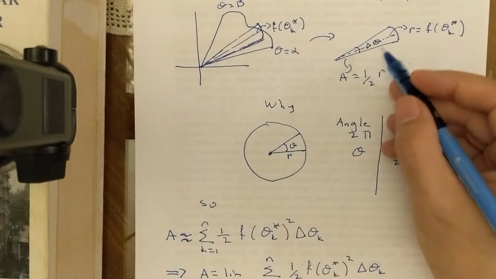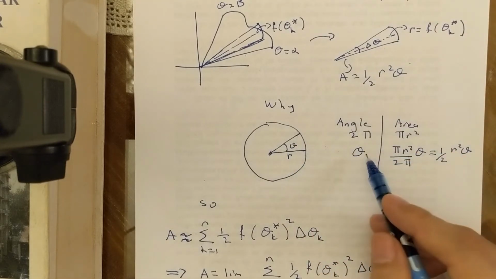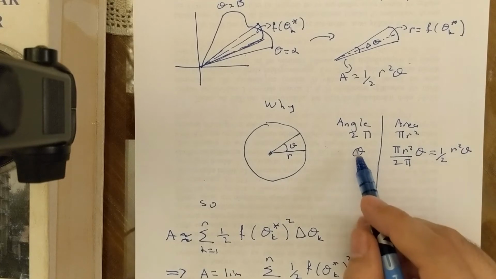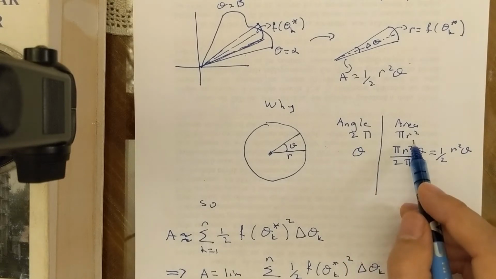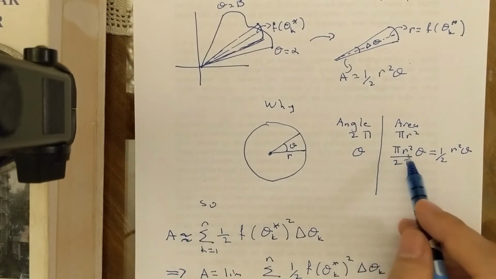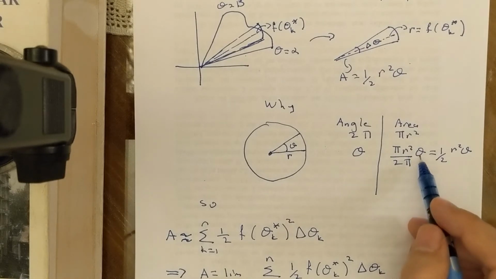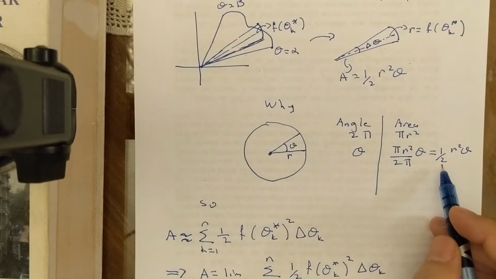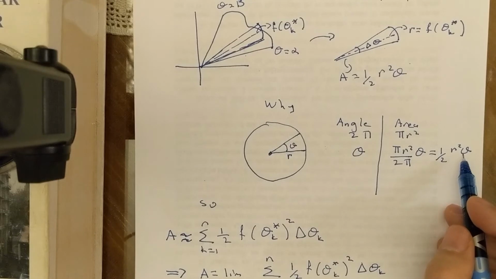Because that's the area that I'm going to calculate. So for theta radians, how much area would I get? For 2 pi radians, I would get pi r squared. For theta radians, well, we have to divide by 2 pi and multiply by theta. So when I do that, we get 1/2 r squared theta.